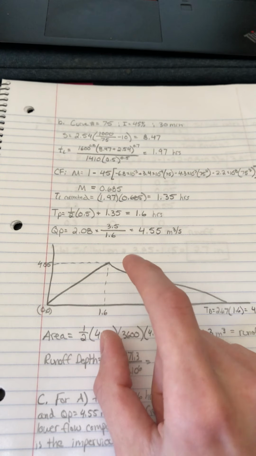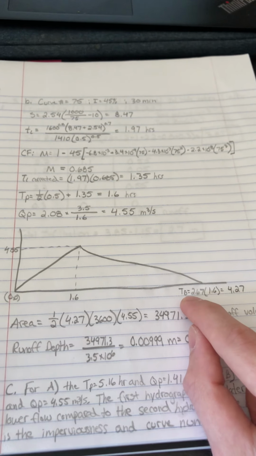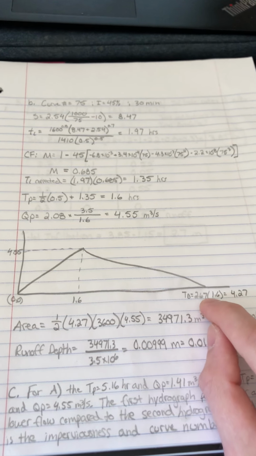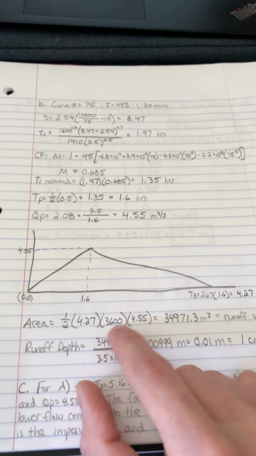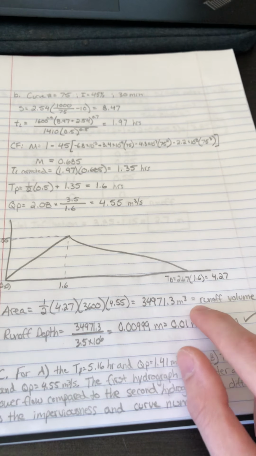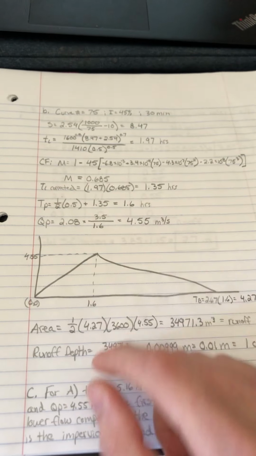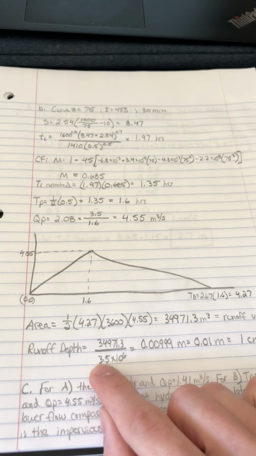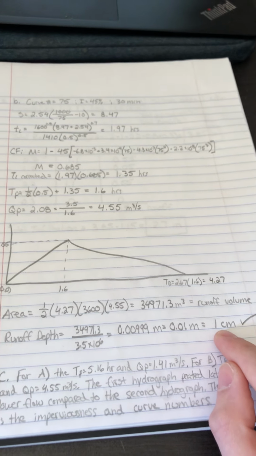QP is 4.55, TP is 1.6, and then TB is 1.6 times 2.67. The area is 1/2 base times the height, and then you got to convert it to seconds to get this, and then you put the area over the original area, which is 3.5 kilometers squared, and that verifies that it's 1 centimeter.